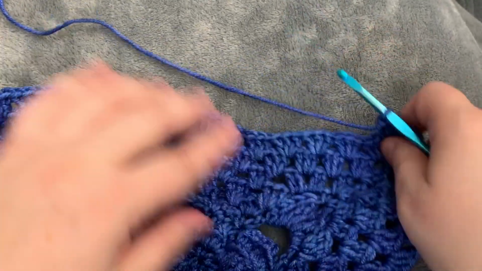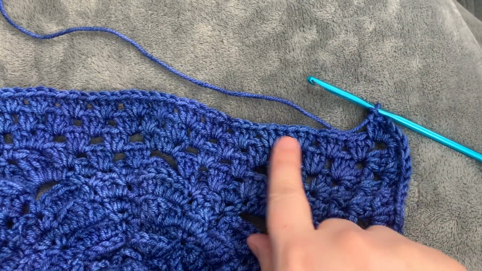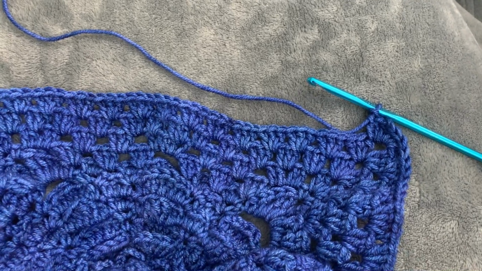And then you're just going to continue working on the rest of the sides where you do the 3, 3, 3, 4, 3, 3, 3, 4, 3, 3, 3, 4, and then start the repeat again.